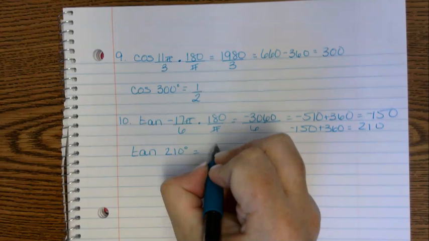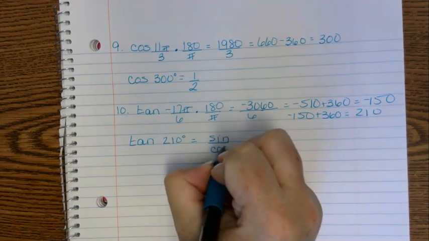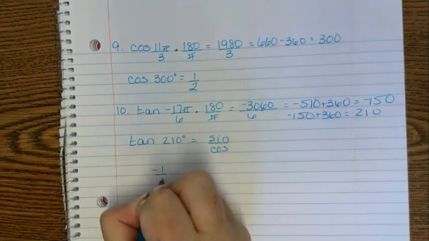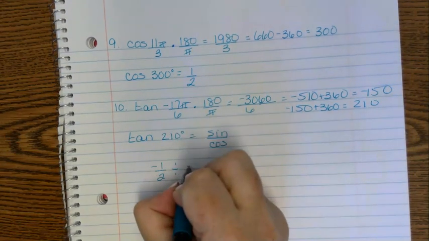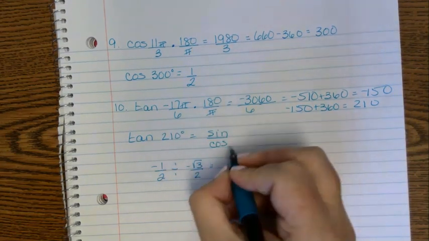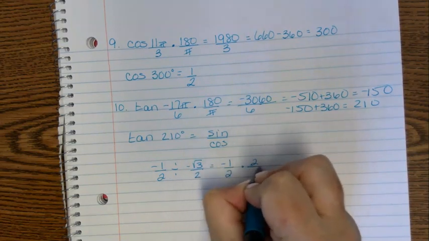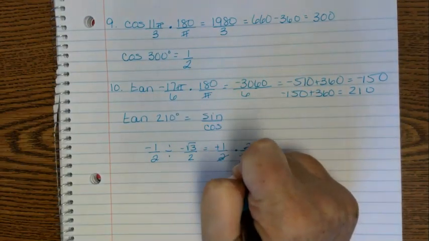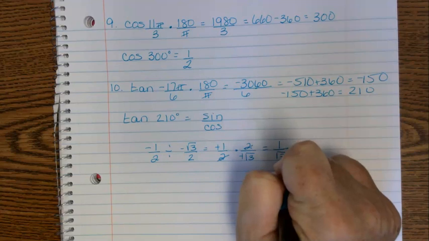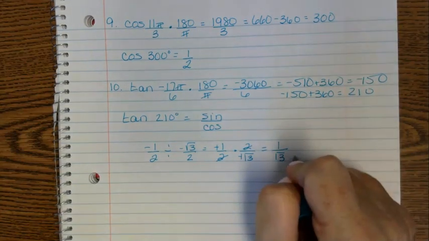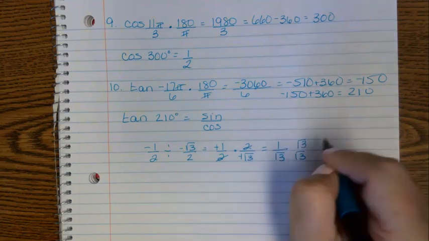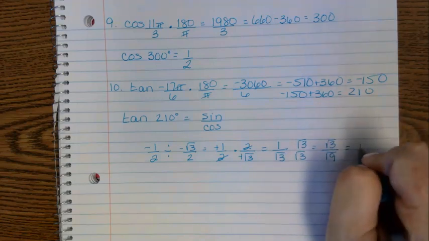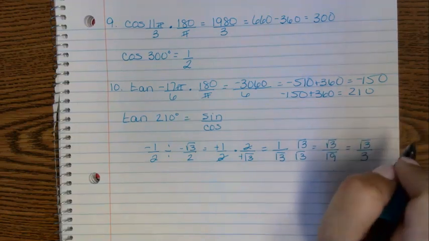Remember, tangent is sine over cosine. So sine of 210 is negative 1/2. Divided by cosine, negative square root of 3 over 2. Keep, change, and flip. The 2's cancel. They're both negative, so they become positive. We get 1 over the square root of 3. We can't have a square root of 3 at the bottom, so we're going to multiply both the top and the bottom. So we get square root of 3 over square root of 9, which reduces to square root of 3 over 3. I hope this helps.